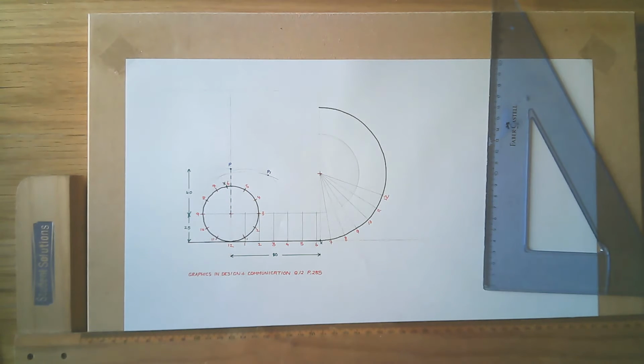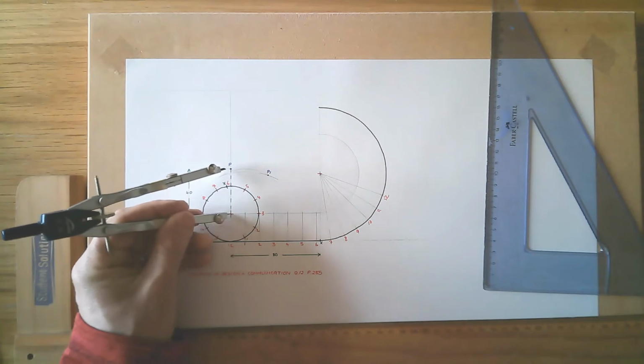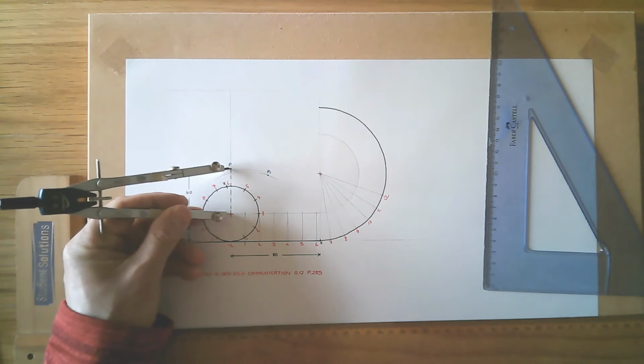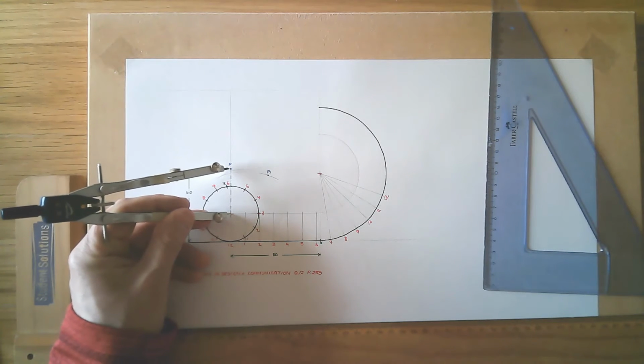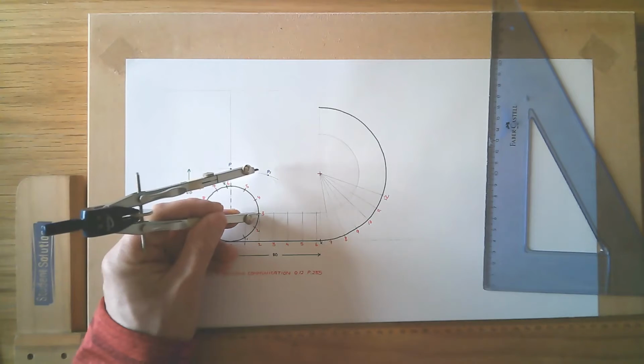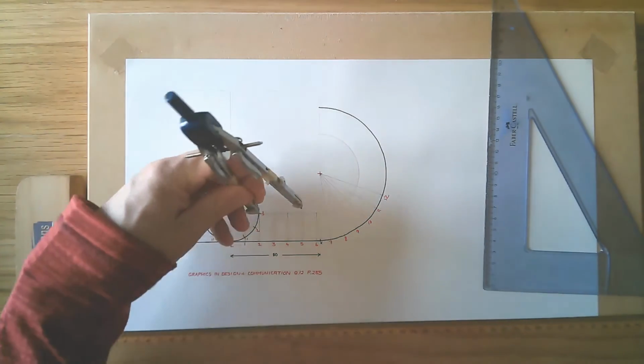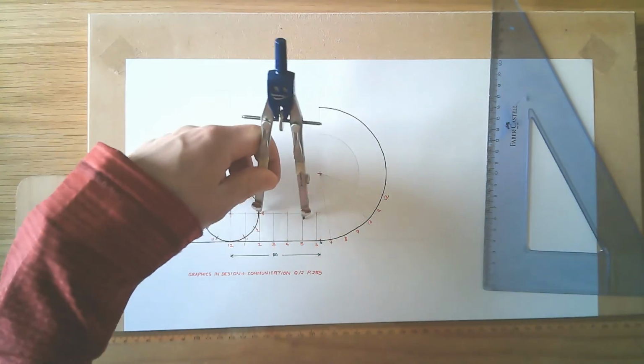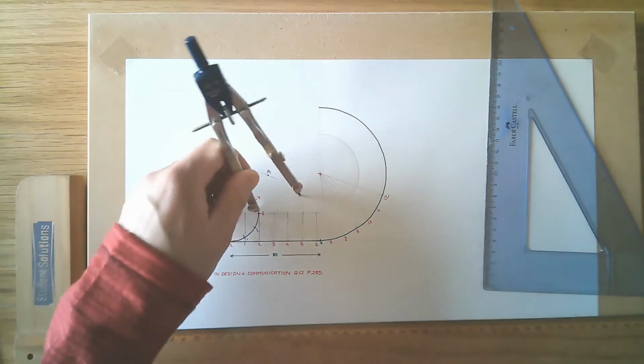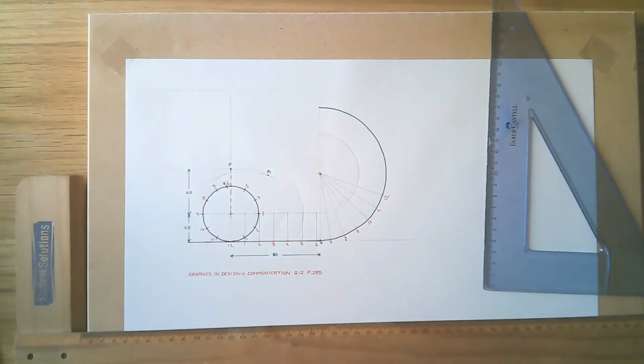Alright, second one, move on to number 2, and again here my distance from center point to P. Moving on to my center point number 2, and I'm going to swing that arc. I suppose you're roughly gauging where you think it's going to be there. I'm going to swing that arc, quite a large arc, just for clarity.